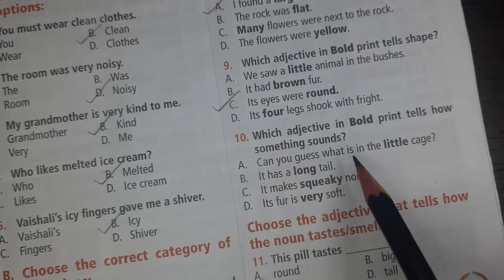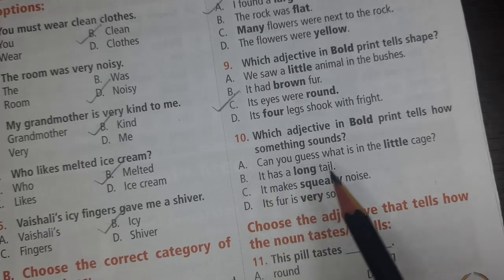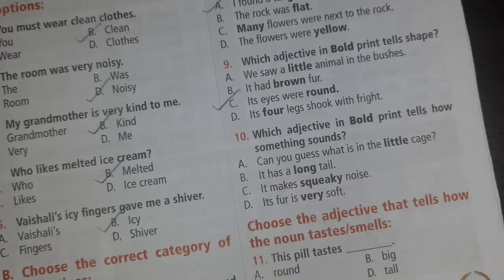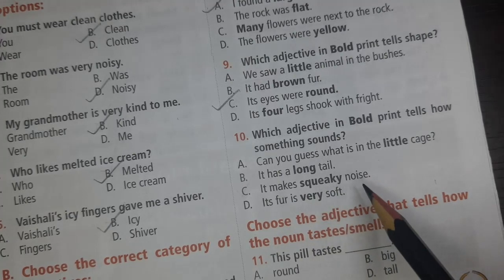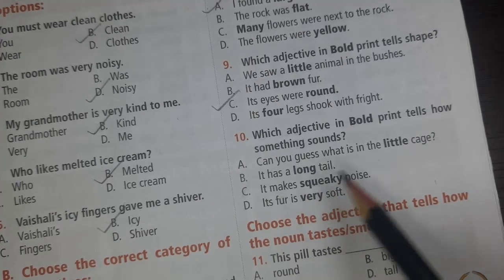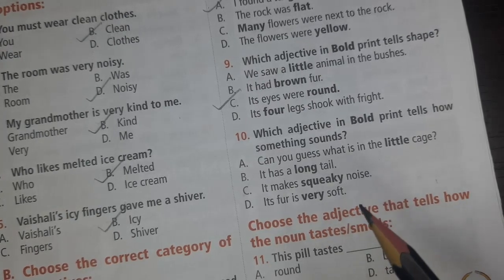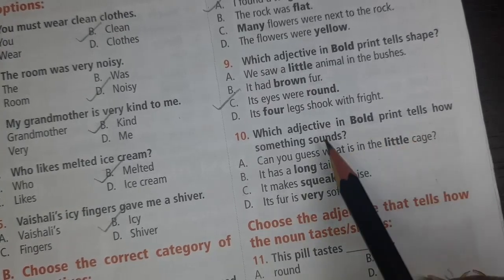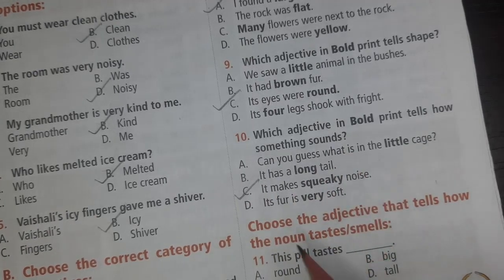Can you guess what is the little cage? No, so it is a property of a cage. It has a long tail. No, option C, it makes squeaky noise, right? So what do you mean by squeaky? It is a kind of noise, a very sharp noise, right? And we are also looking for sound. So that's why option C is the answer.